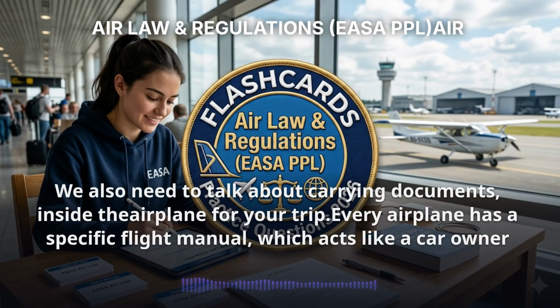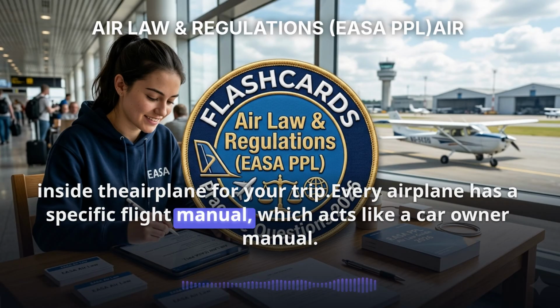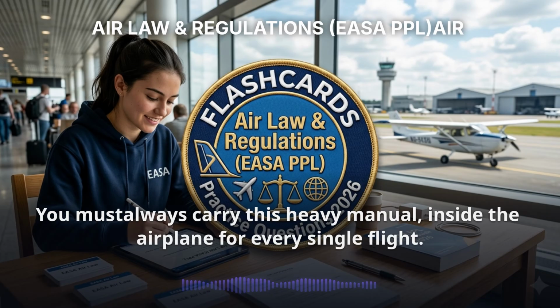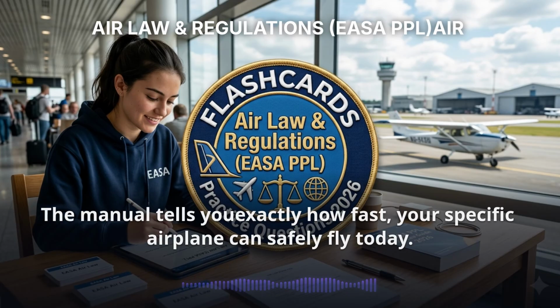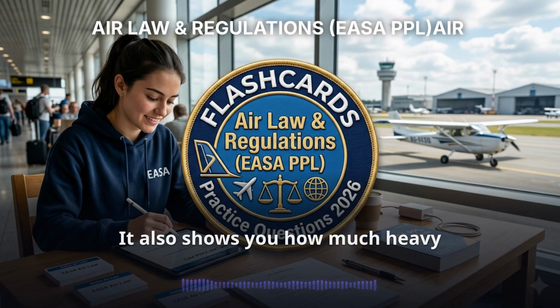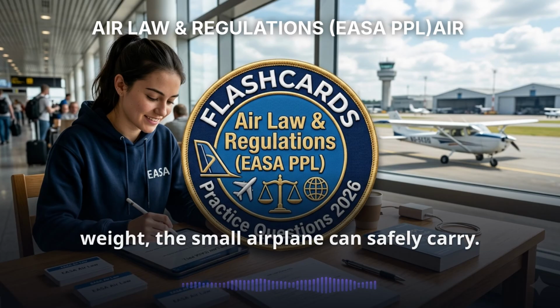We also need to talk about carrying documents inside the airplane for your trip. Every airplane has a specific flight manual, which acts like a car owner manual. You must always carry this heavy manual inside the airplane for every single flight. The manual tells you exactly how fast your specific airplane can safely fly. It also shows you how much heavy weight the small airplane can safely carry.